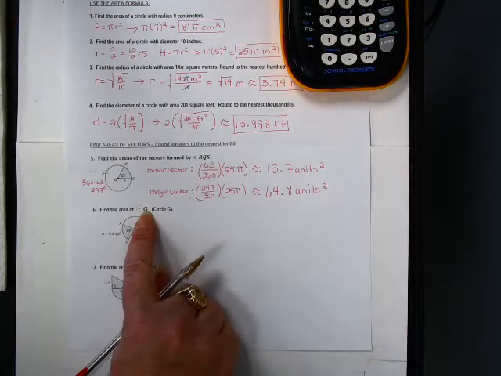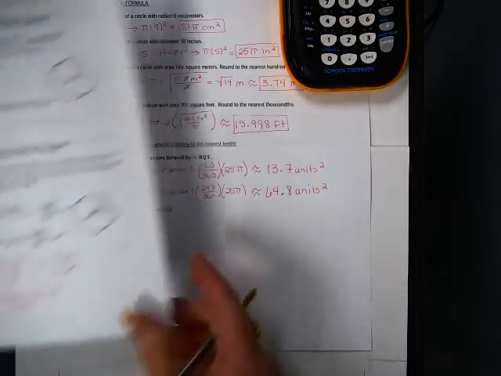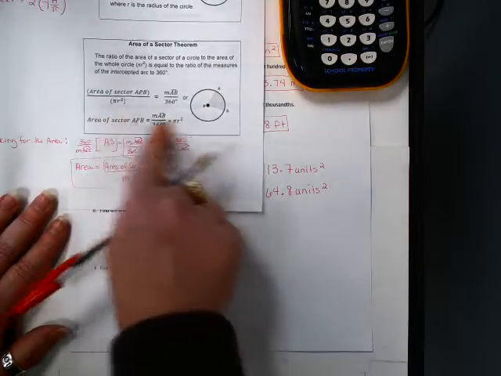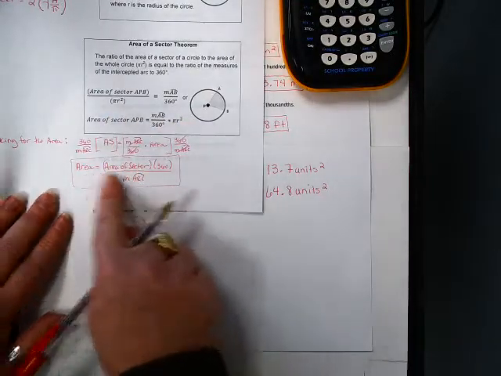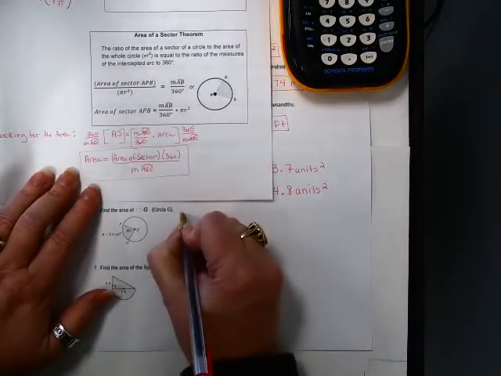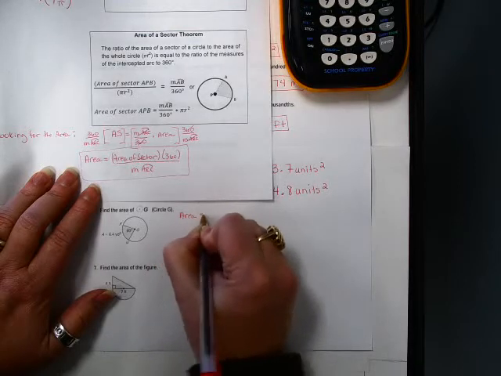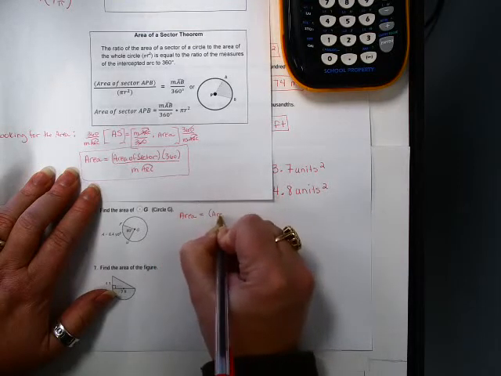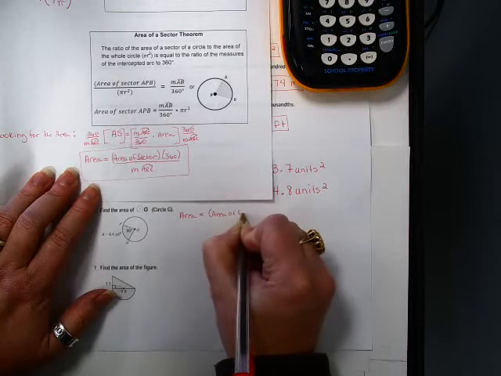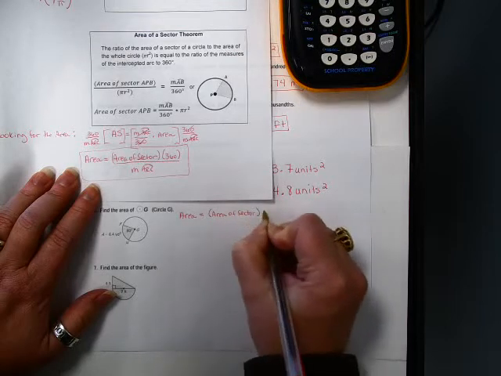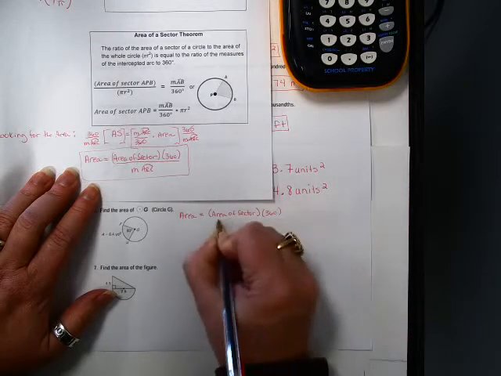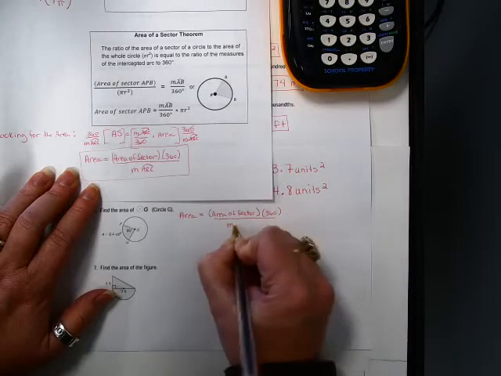So I'm going to go to my previous page, and remember we've already manipulated that formula, so I'm going to use this here. Area is equal to the area of the sector times 360 divided by the measure of the arc.